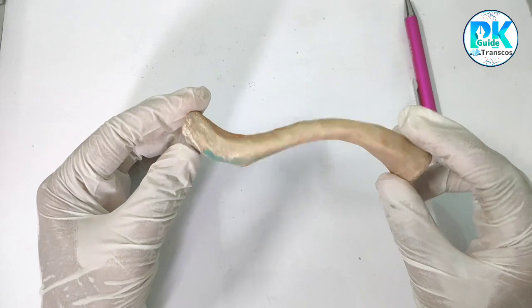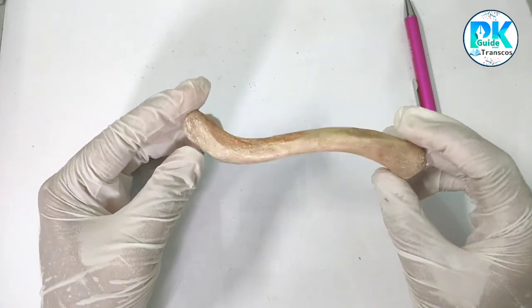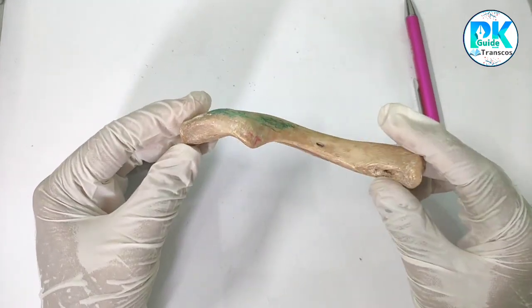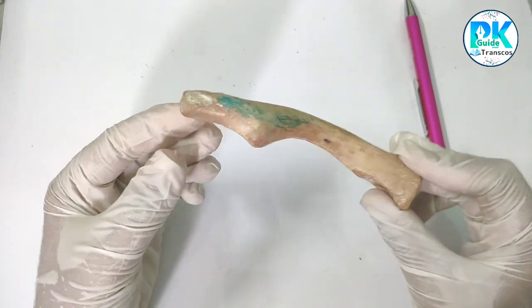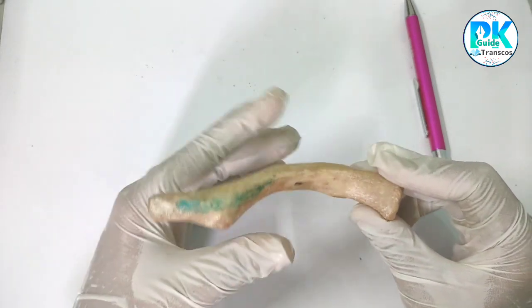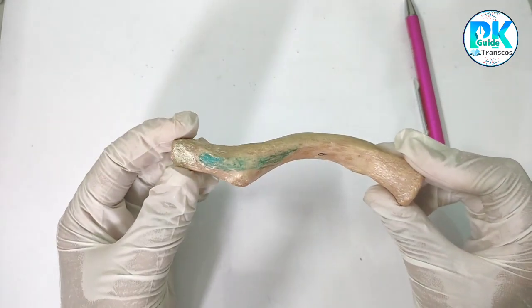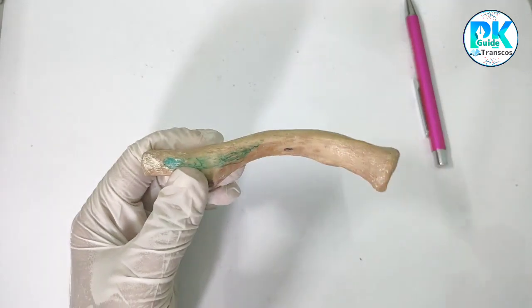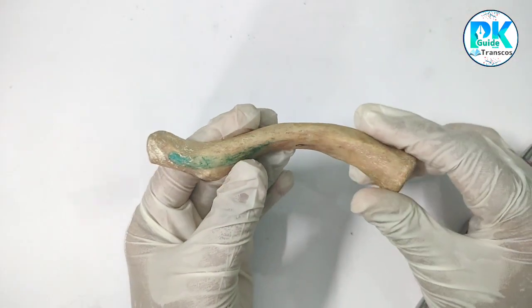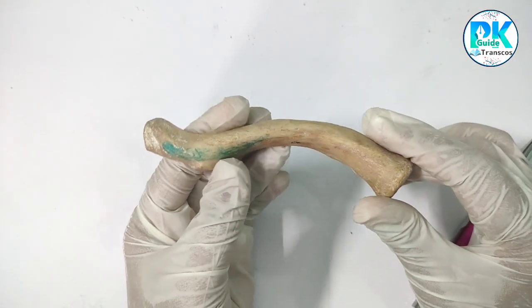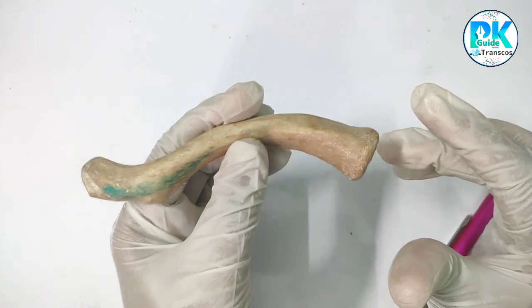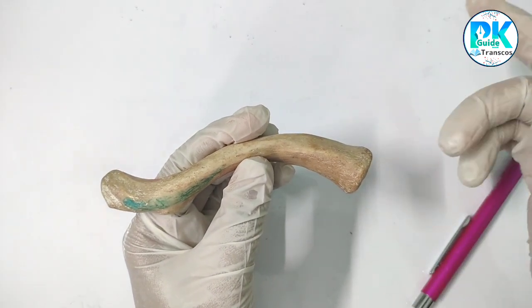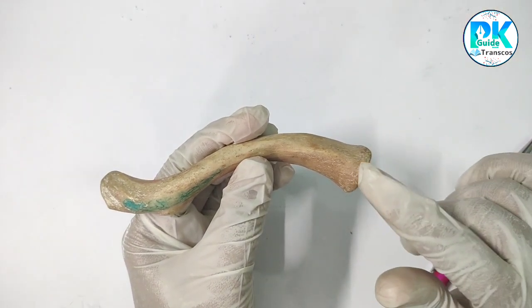Now, starting with this clavicle bone. So what is this? For a normal class 12 student, this is a simple collar bone, but now in medical terms, this is the clavicle bone, both the left and right side. Now for the basic introduction, this is a clavicle and it supports your shoulder and also helps in the transmission of weight from the upper limb to the axial skeleton.